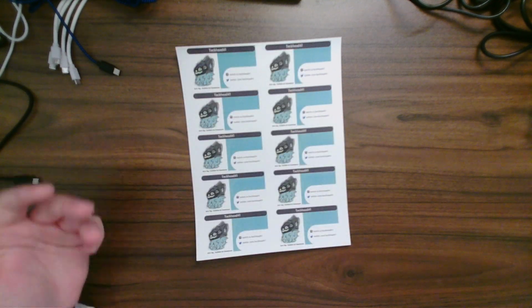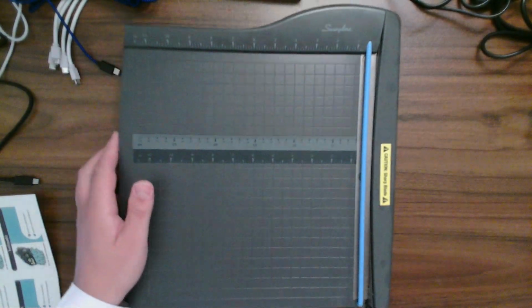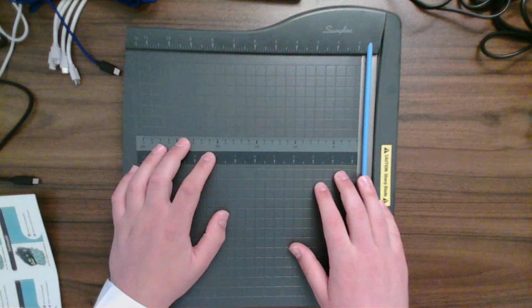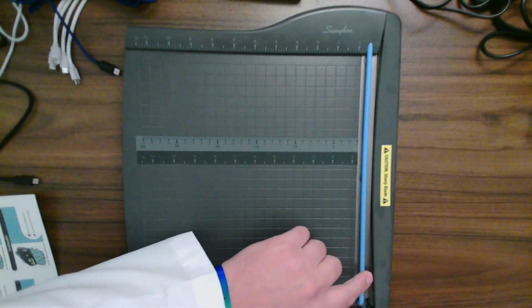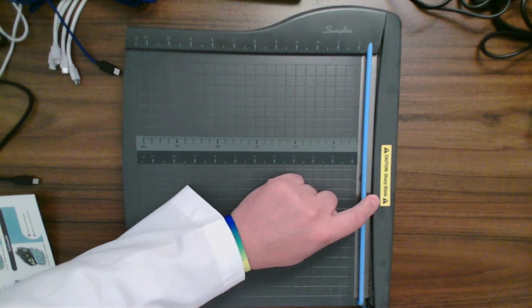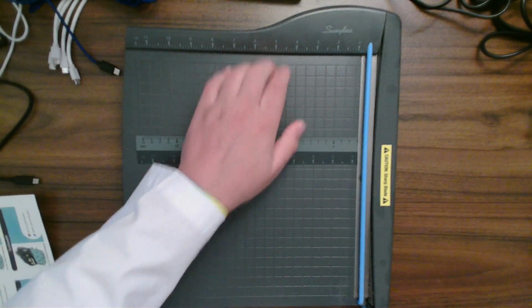Or you can use something like a paper slicer, which is what I'm going to end up using, right? Because with the paper slicer, this allows you to cut nice straight edge with the really sharp blades, got to be careful around those, and have this 90-degree top to push this up against.